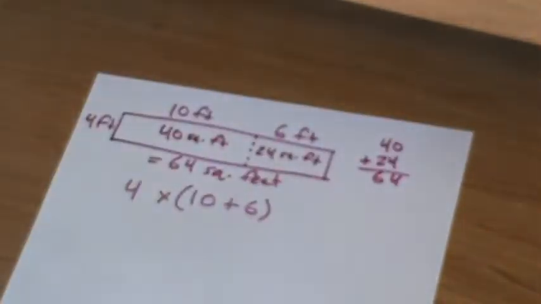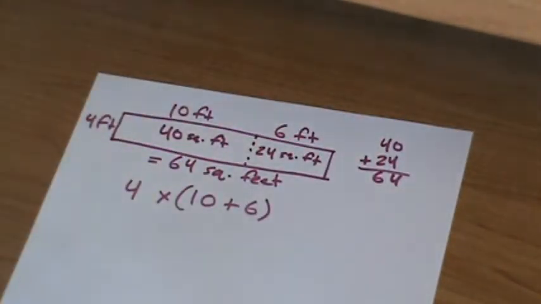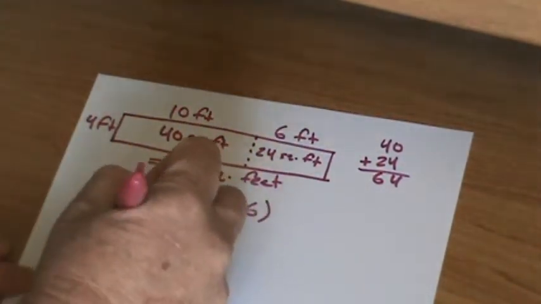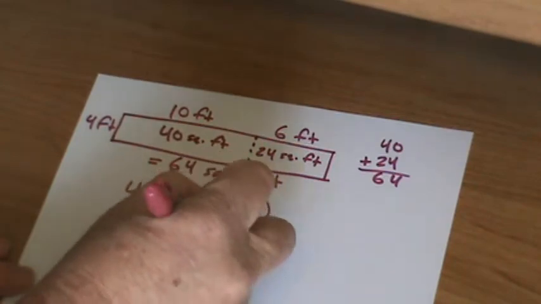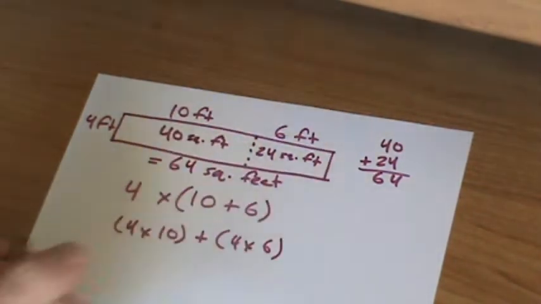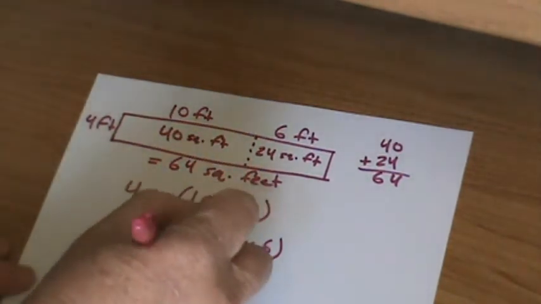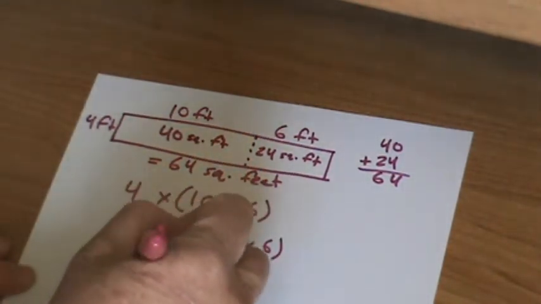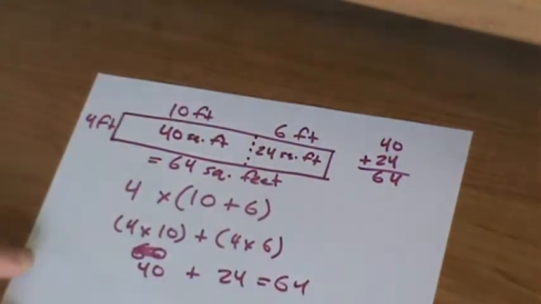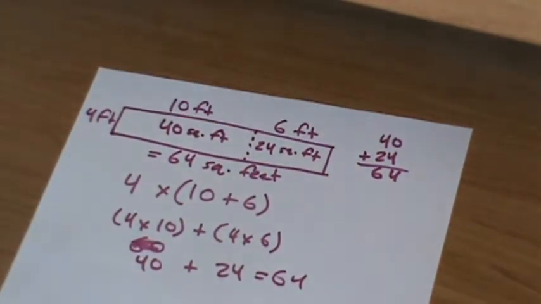I will do. So we have 4 times 10 plus 6. And now let's break this up even further, because this will just be 4 times 16, and we'll say 4 times 10 plus 4 times 6. And once again, we get the answer right here. 40 plus 24 equals 64. So we know it's 64 square feet, okay?